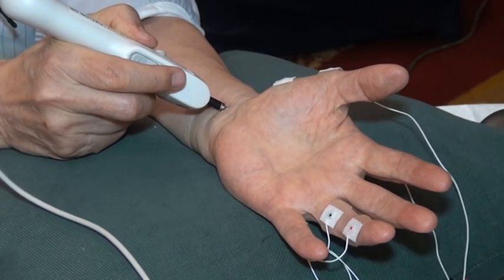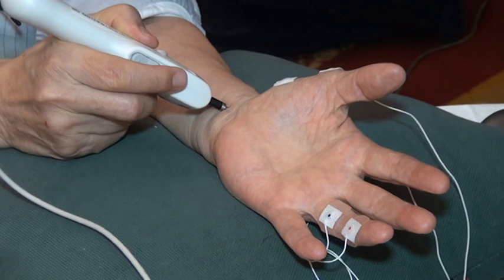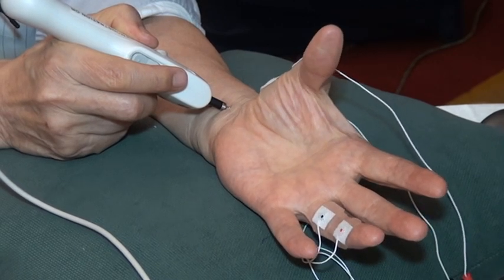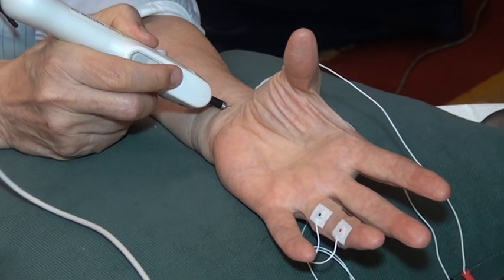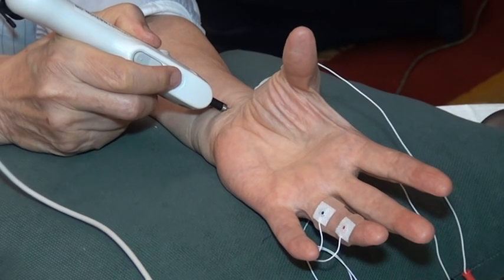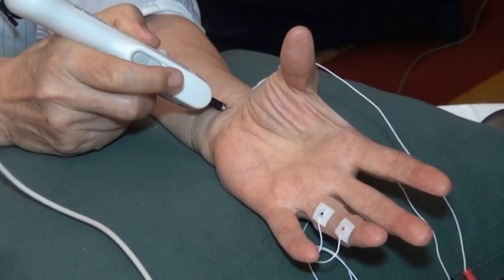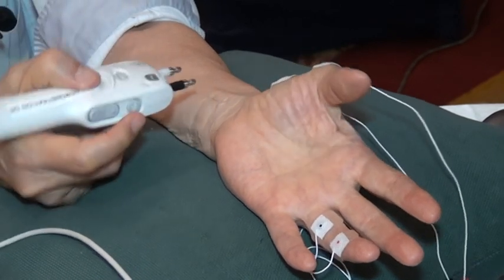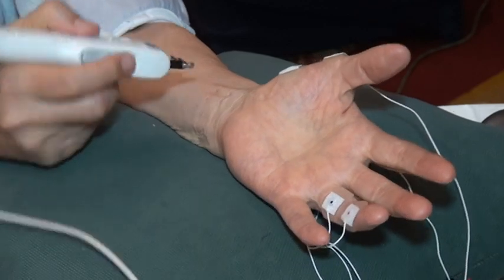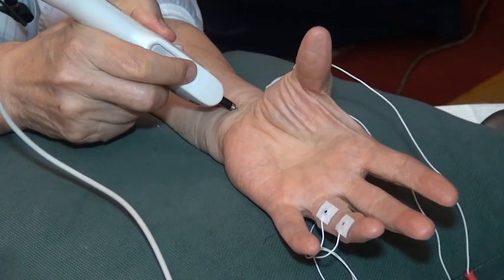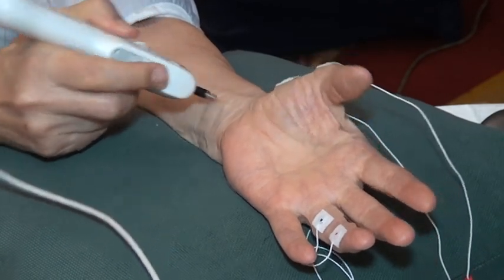Now, I'm going to move my thumb up a little, like this. You see that? I just moved up, but I'm at rest, and I'm going to stimulate again. See what happened? What happened there? Let me do it again, the second one.